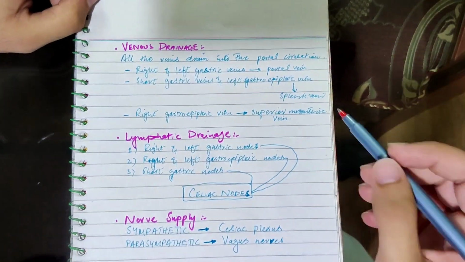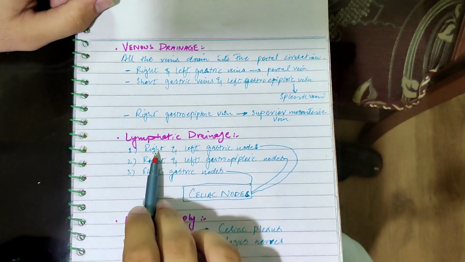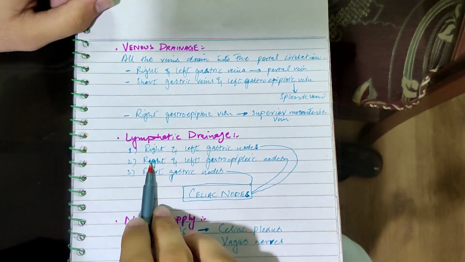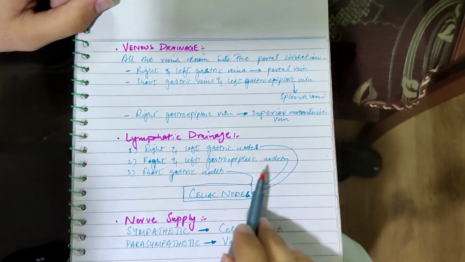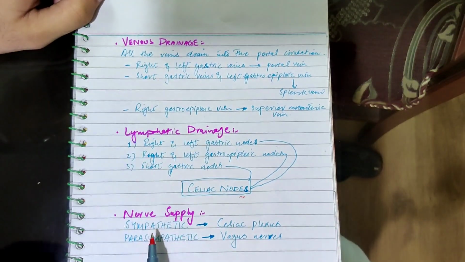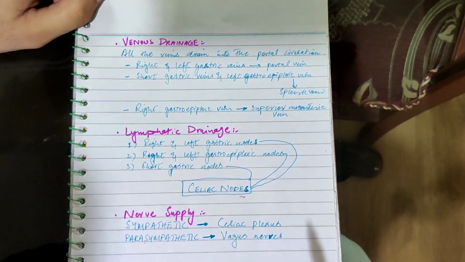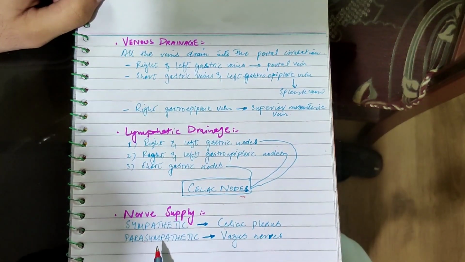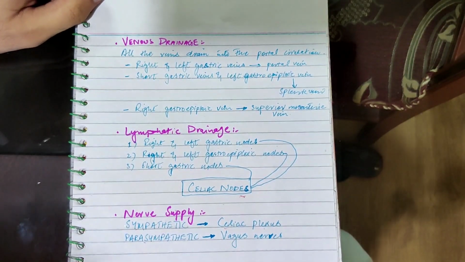So now we have the lymphatic drainage. The lymphatic drainage is divided into three nodes. The three nodes include the right and left gastric nodes, the right and left gastroepiploic nodes, and the short gastric nodes, which further drain into the celiac nodes. Now we have the nerve supply. The nerve supply is divided into sympathetic and parasympathetic. The sympathetic innervation of our stomach is through the celiac plexus, and the parasympathetic innervation is through the vagus nerves. Thank you for your attention.